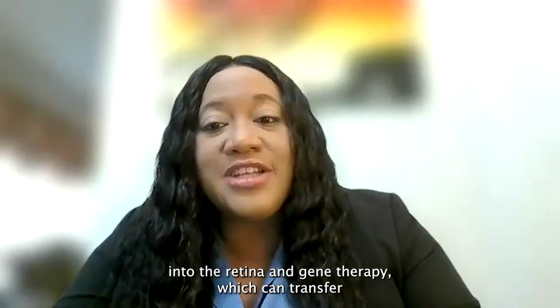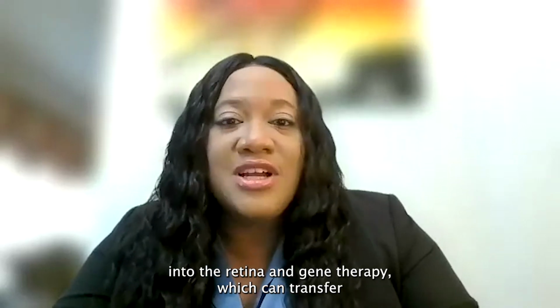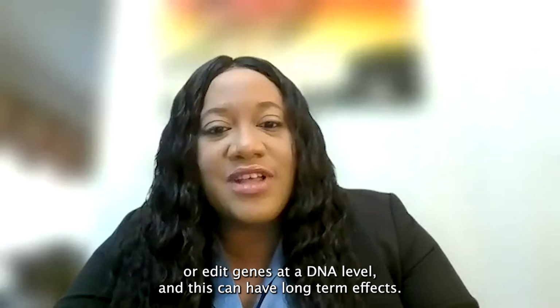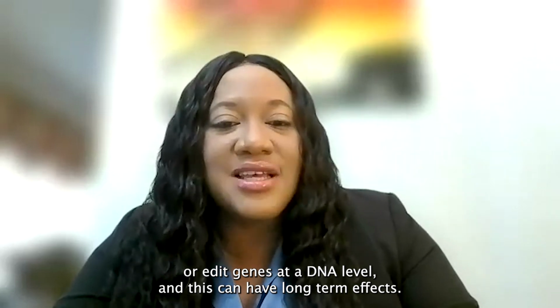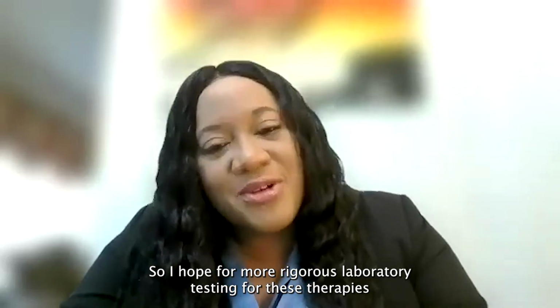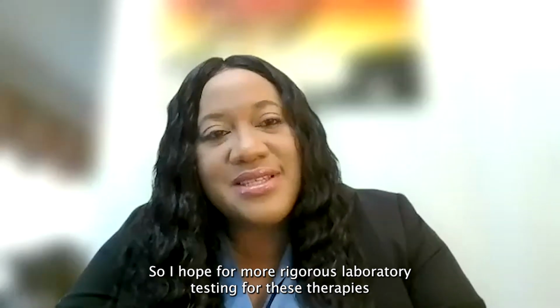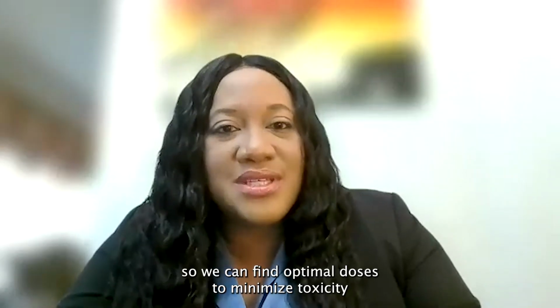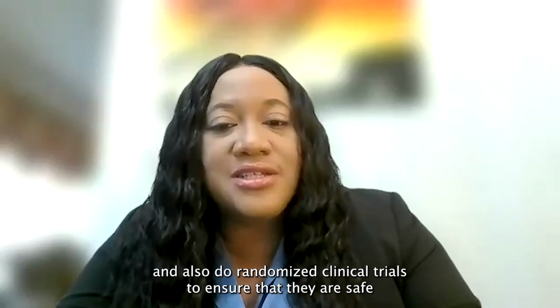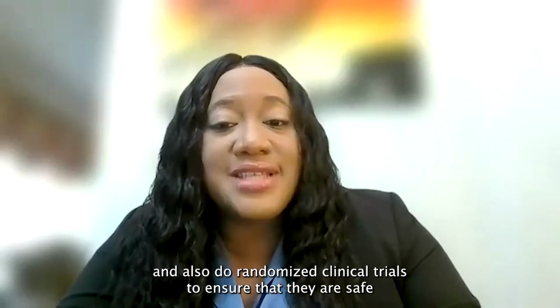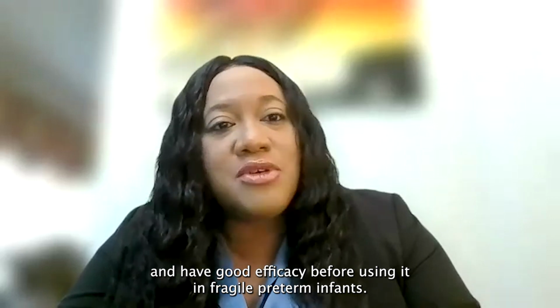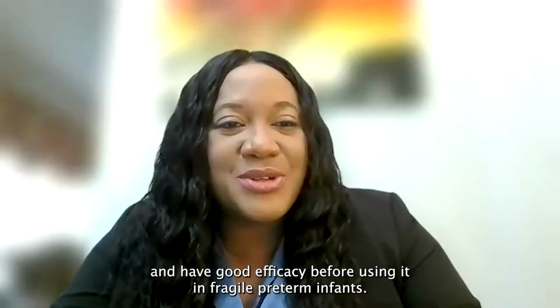and gene therapy, which can transfer or edit genes at a DNA level, and this can have long-term effects. So I hope for more rigorous laboratory testing for these therapies so we can find optimal doses to minimize toxicity, and also do randomized clinical trials to ensure that they're safe and have good efficacy before using it in our fragile preterm infants.